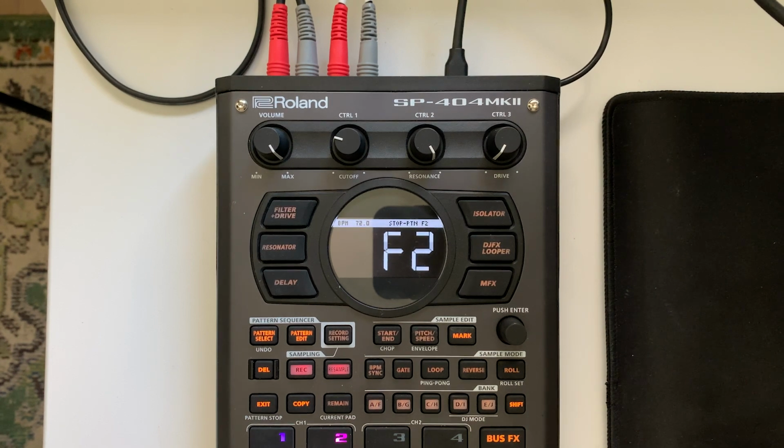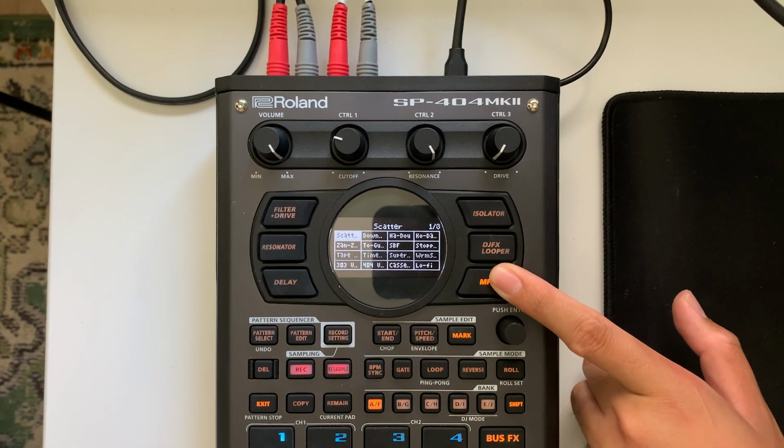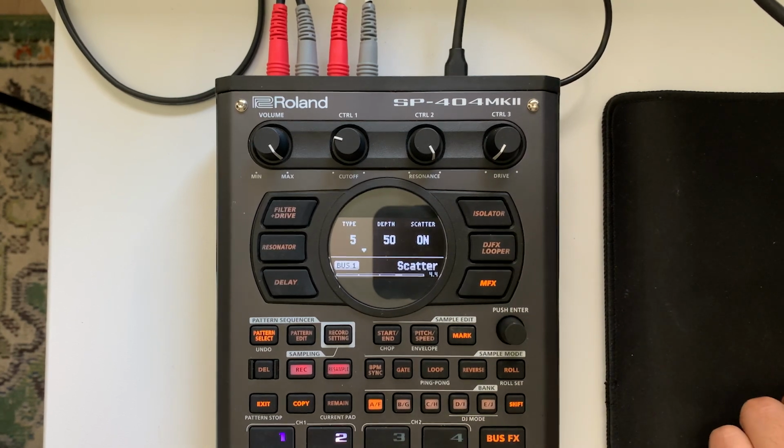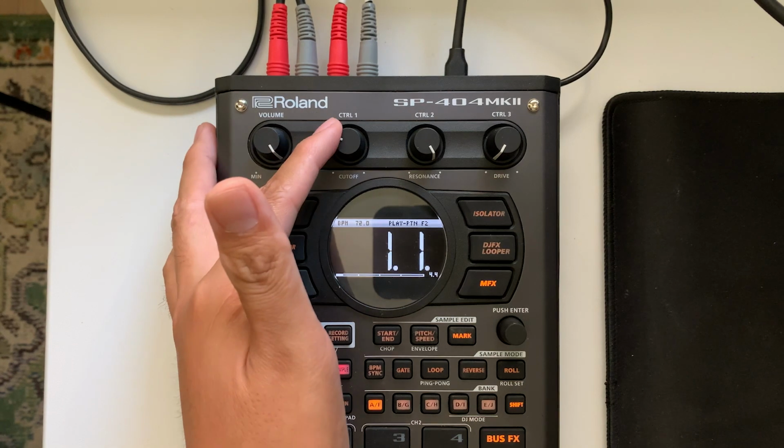All right, so the next effect that we have here is called scatter. What scatter does is it swaps the sound played back by a loop in steps, altering its playback direction and gate length. It can give you some sort of digital groove type of feeling. So let me play that. To get to scatter, you're gonna hold this down, MFX, which I'm assuming is more effects, and it's the top one there that's highlighted, scatter. So it adds kind of a little randomizer.